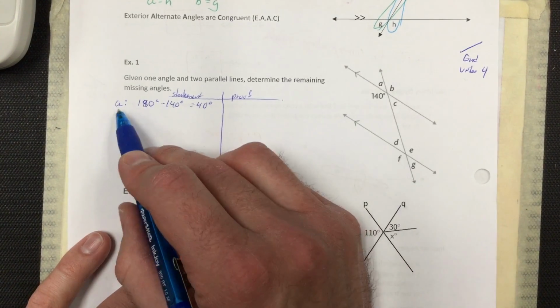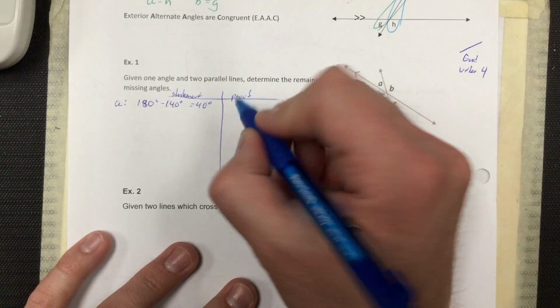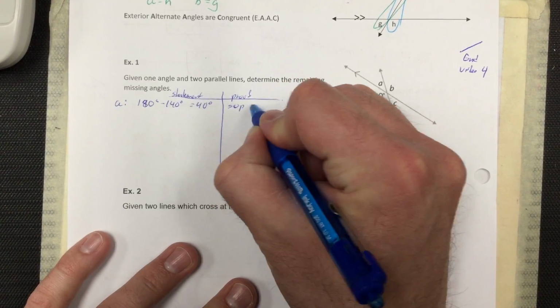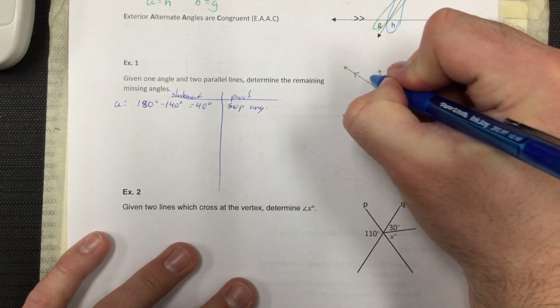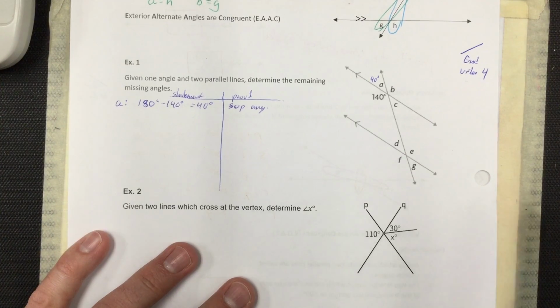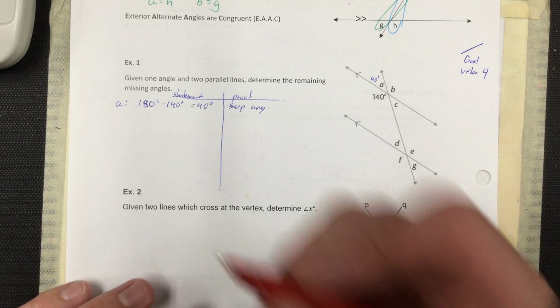So this was our statement here. A has to be 40 degrees because A and this angle here are supplementary angles. Okay, those two are supplementary angles, and so we can put in the 40 degrees right there. Now, there's a number of different ways that we could do the rest of them.